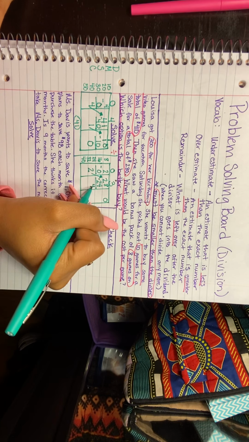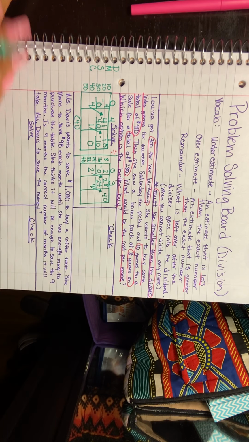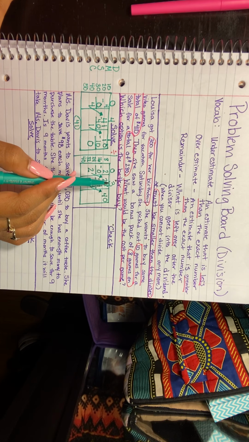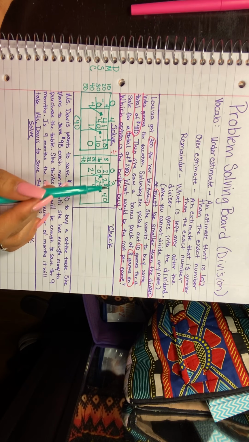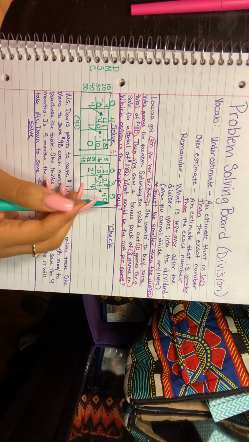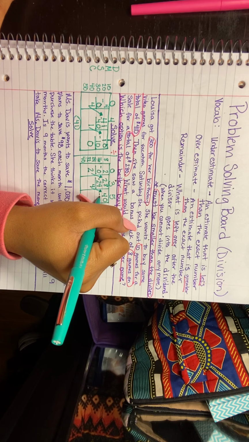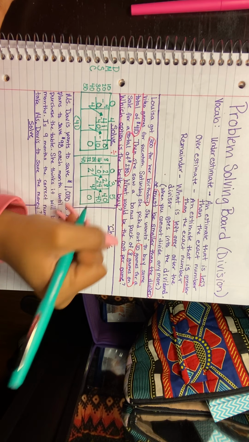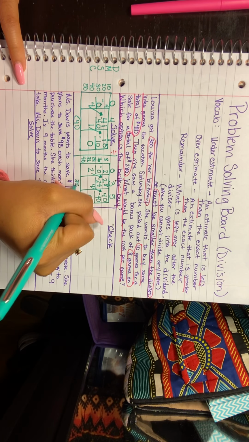For this check, I'm going to go ahead and bring that up and do it again. So I need to figure out which one of my 8s is closer to 40 or exactly 40. 1, 2, 3, 4, 5. So that's 5 up here. 8 times 5 gives me 40. Minus 40. I have nothing left over. This answer is 35.